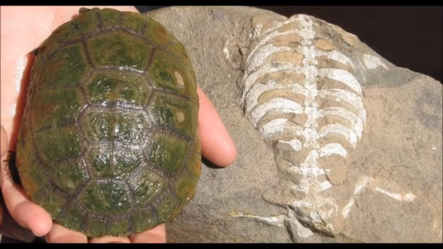Eunotosaurus was discovered over a century ago, but new research in the journal Current Biology has only now analyzed its differences to other turtle fossils. A turtle's shell is unique in that it is made up of around 50 bones, with ribs, shoulder bones and vertebrae fused together to form a hard external shell.